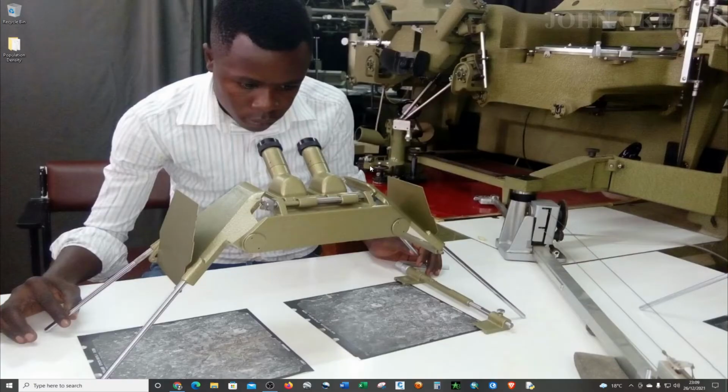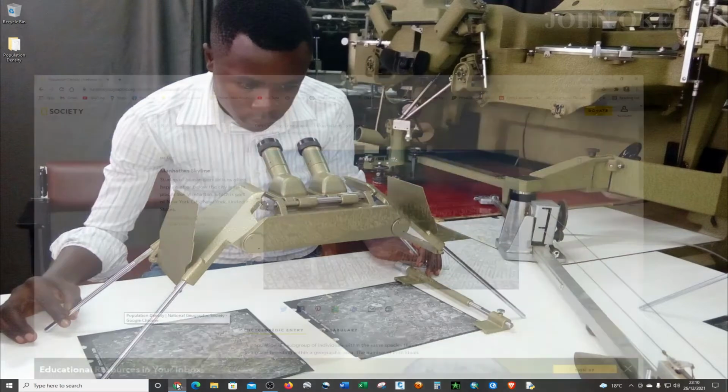Hello everyone, welcome back. In this tutorial, we are going to learn how to create a population density map using ArcMap. Before we even open the ArcMap software, let's look at the definition of population density.